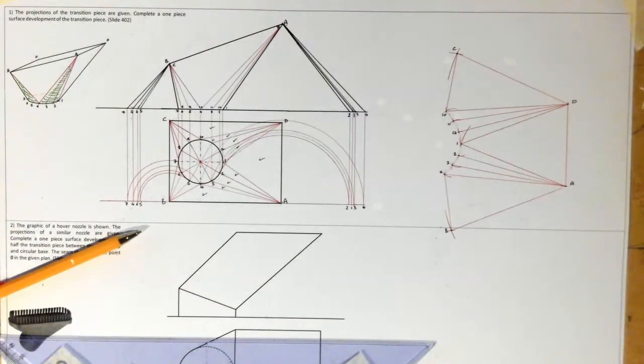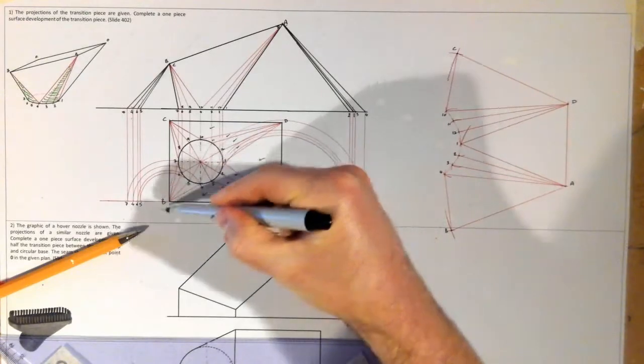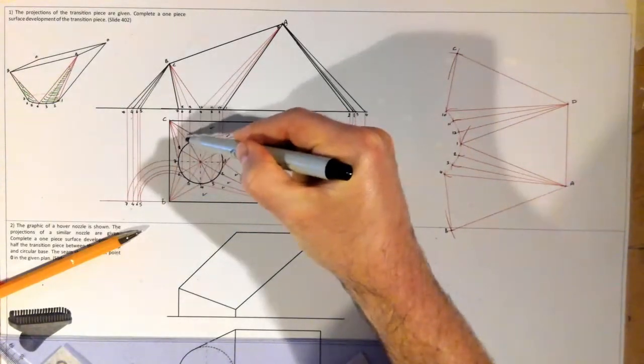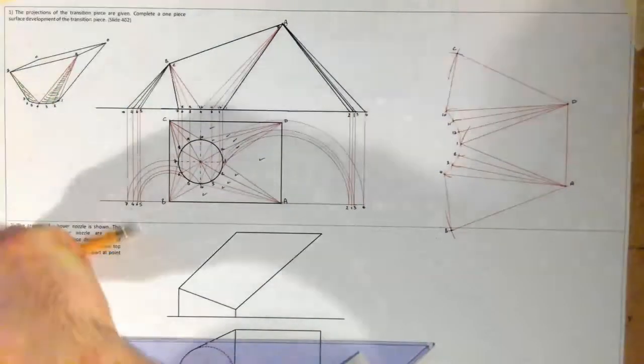Okay. Now at this point, what I'm actually going to do is I'm going to speed it up, because you can see I just have to get this section here, 4, 5, B, this section, and then the last triangle, B, C, 7.